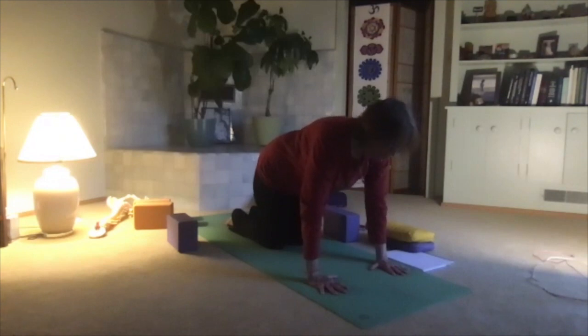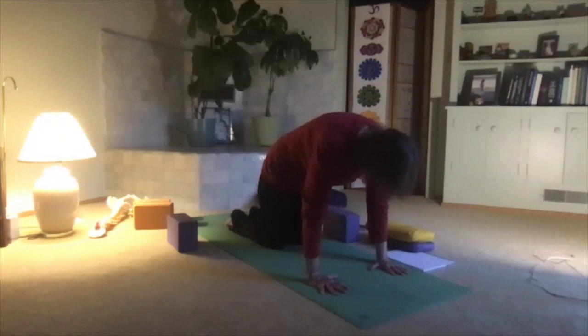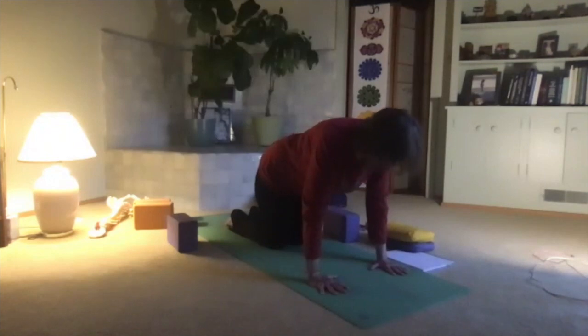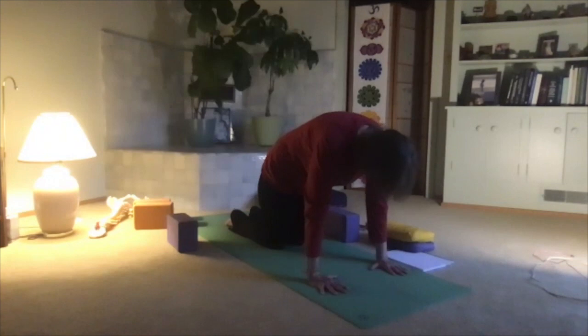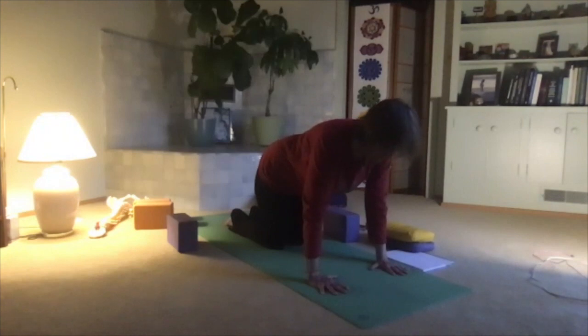Continue cat rolls. So you're not rounding as much as you possibly can, but just vertebra by vertebra.